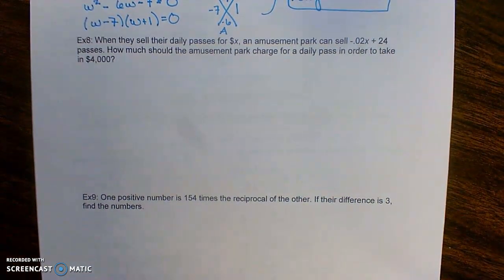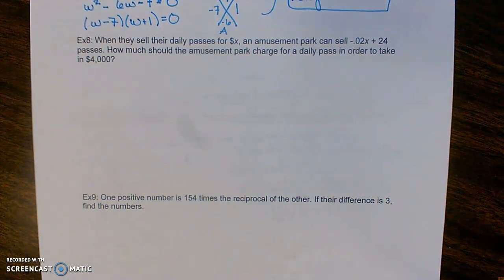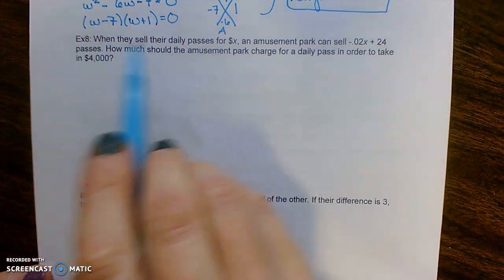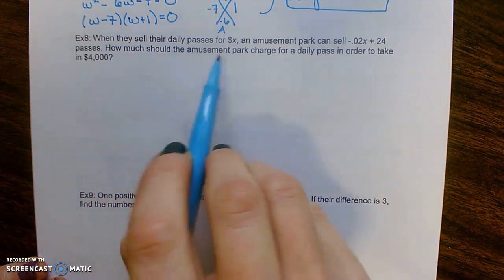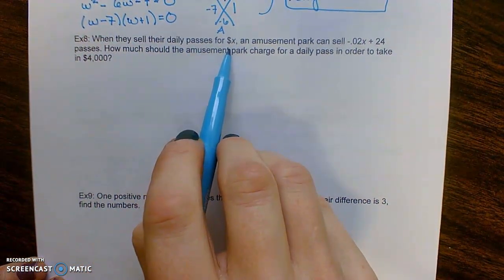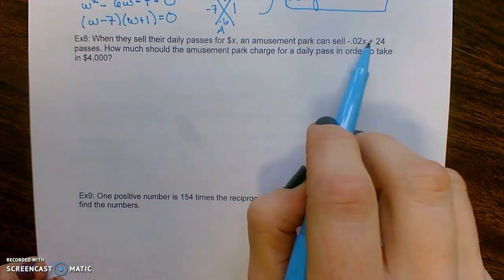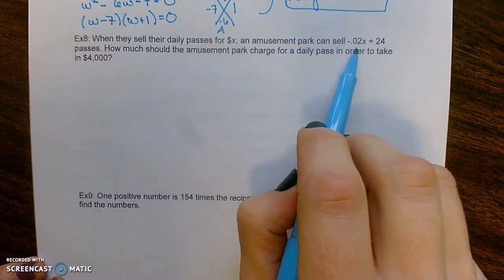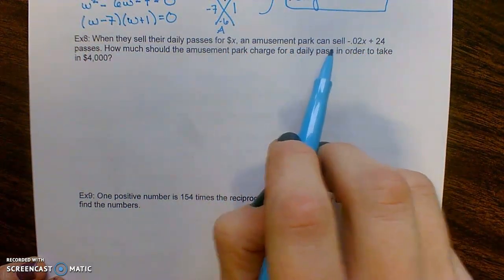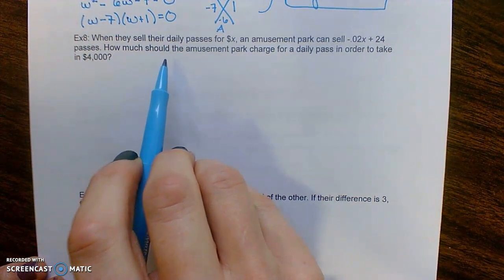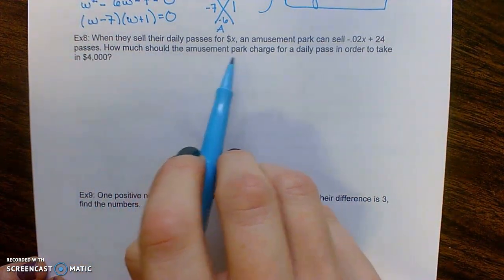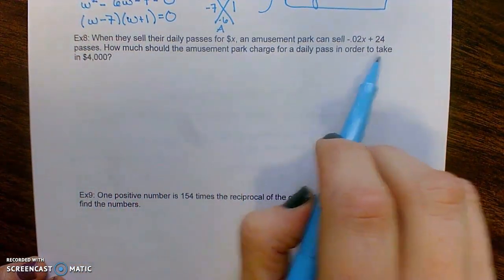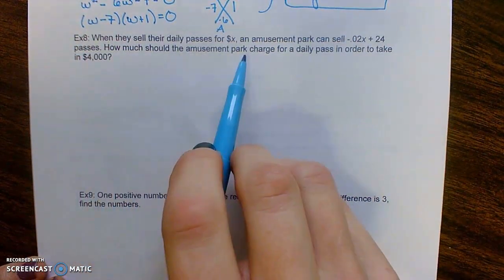In this example, we're looking at a business type problem. If you sell your daily passes at an amusement park for x dollars, they can sell this many passes: negative 0.02x plus 24. How much should the amusement park charge for a daily pass in order to take in $4,000?